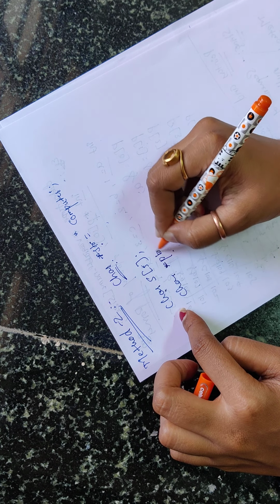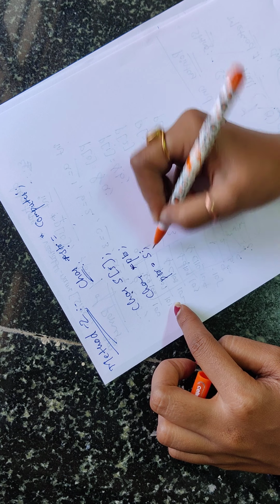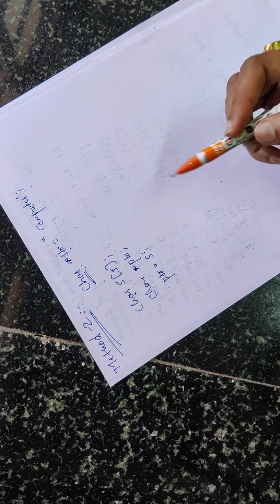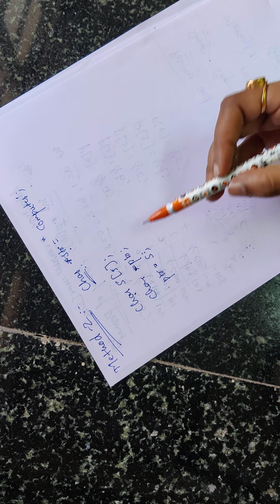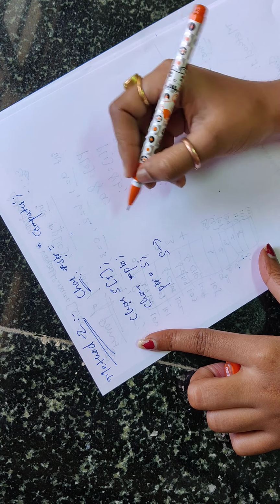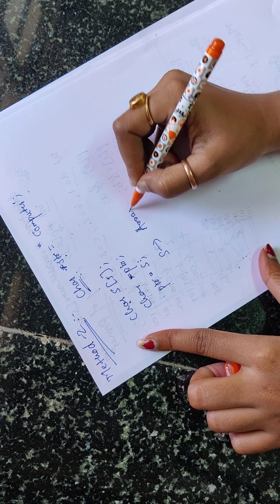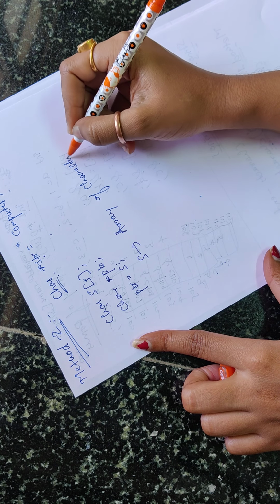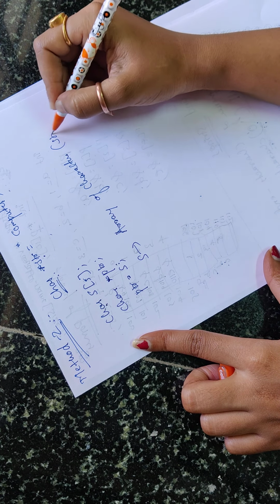Now I initialize ptr is equals to s. Sorry, ptr is equals to s. So what is this s? This s is nothing but an array of characters. What do you mean by an array of characters? The array of characters means a string.